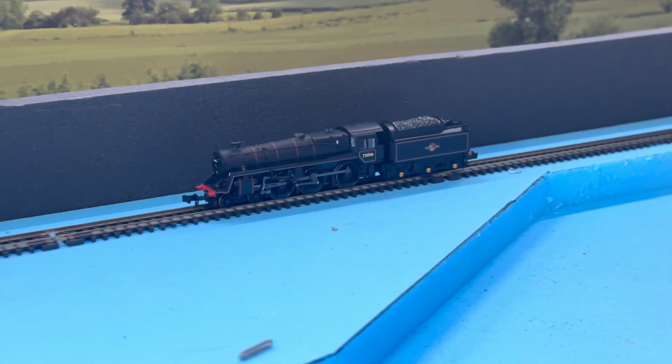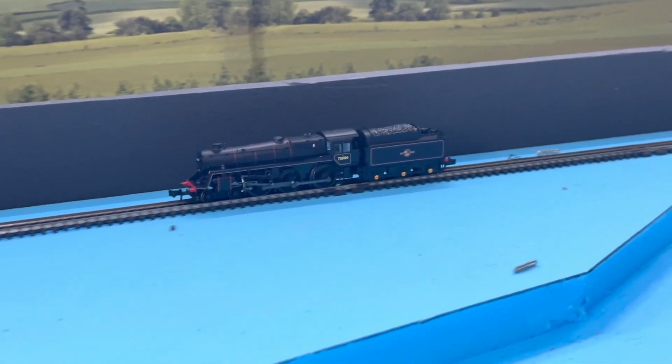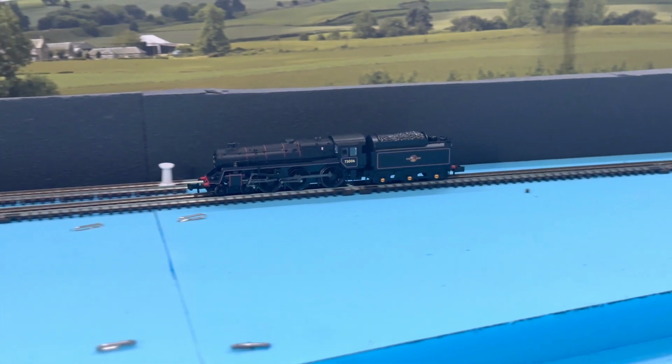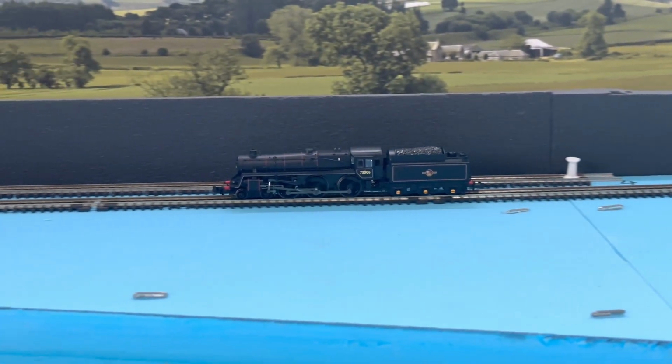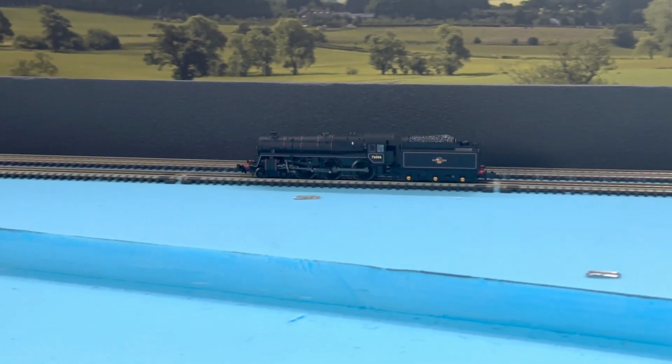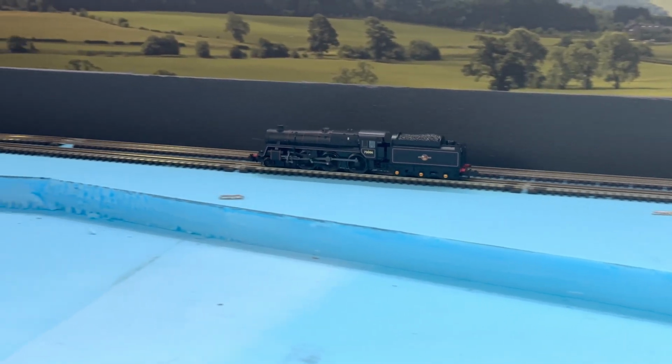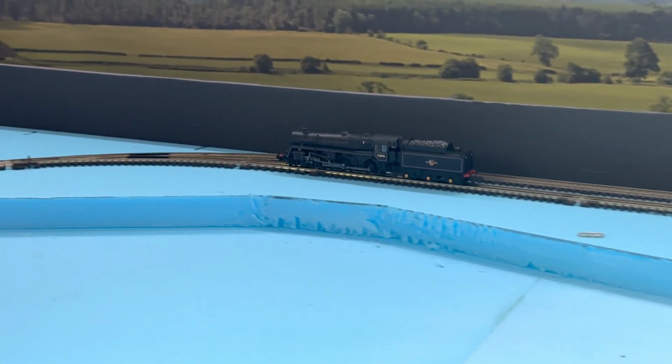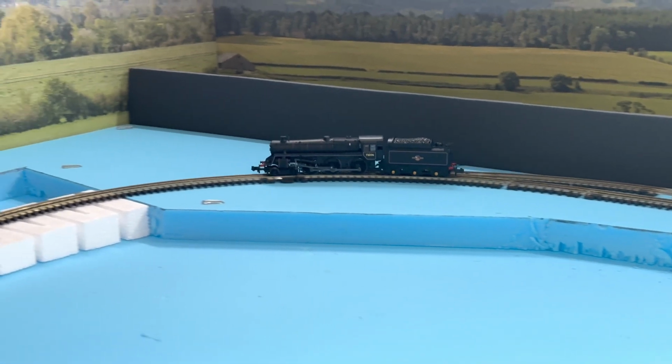So, as you've seen, I tried running the loco across the point in various directions and speeds and running both ways. And although there was sometimes a little stutter, especially as the loco navigated the curve at low speeds, I was happy with the results.